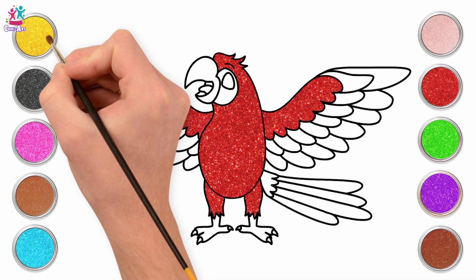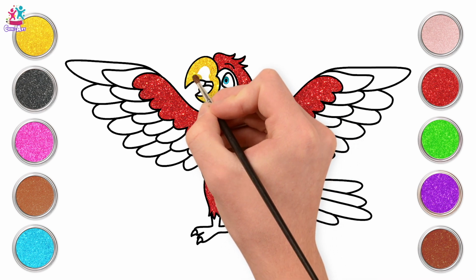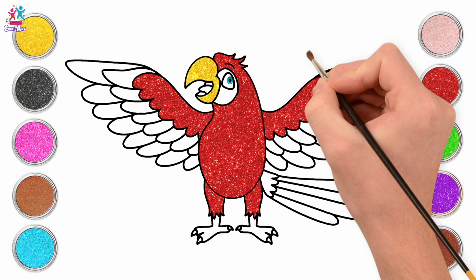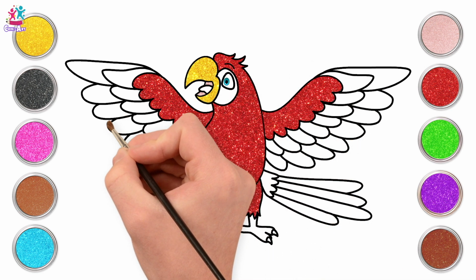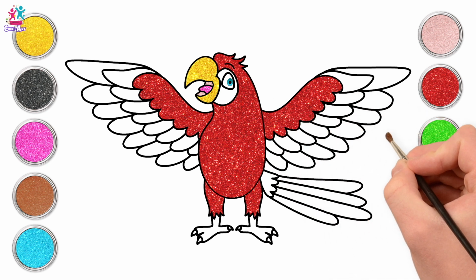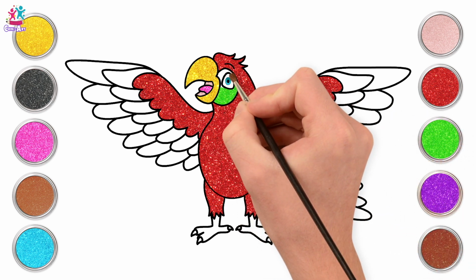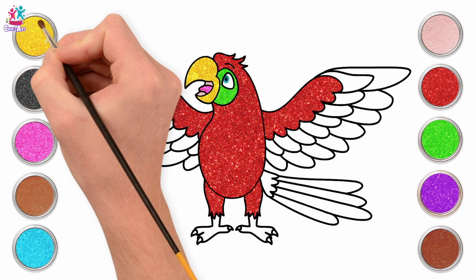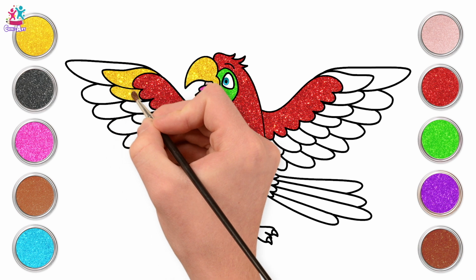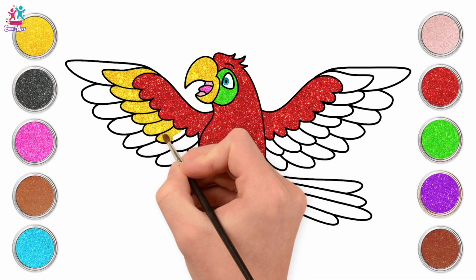Let's go with yellow. Yellow for the beak. Very, very nice. Lovely peach, more subtle for the mouth. And some bright pink for the tongue. Green next. Let's do our face green, going carefully around our eye. And yellow is going to be our next layer of wing feathers. It looks so gorgeous, it matches the beak.